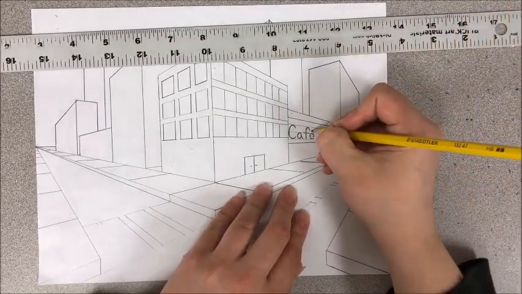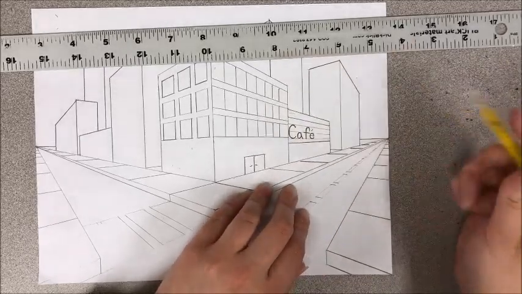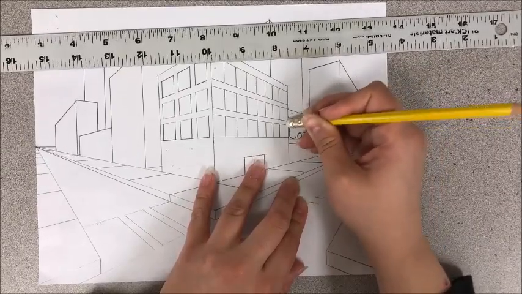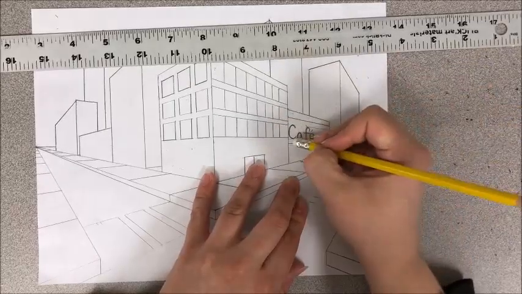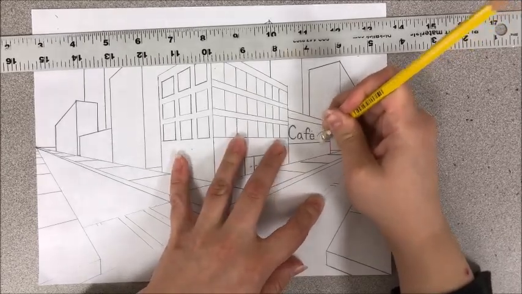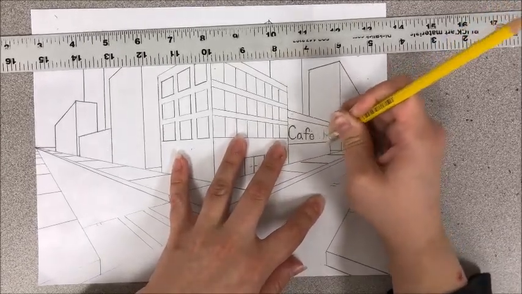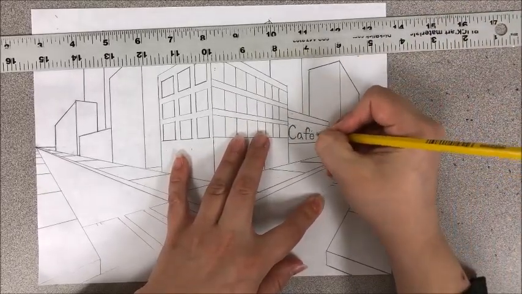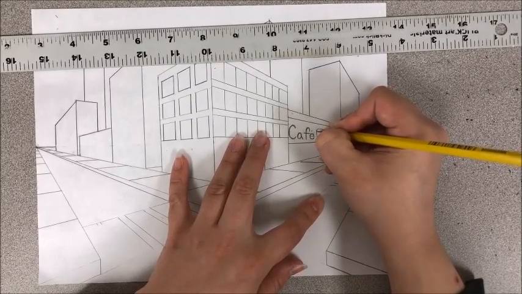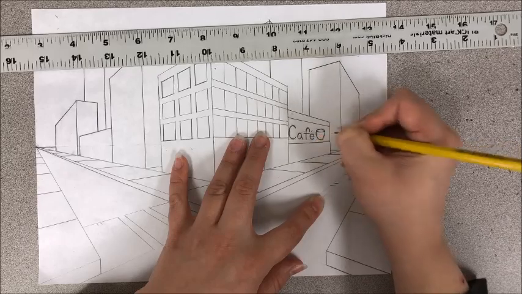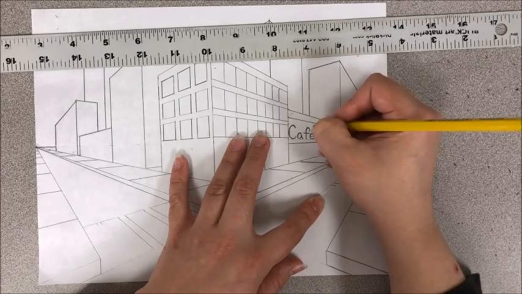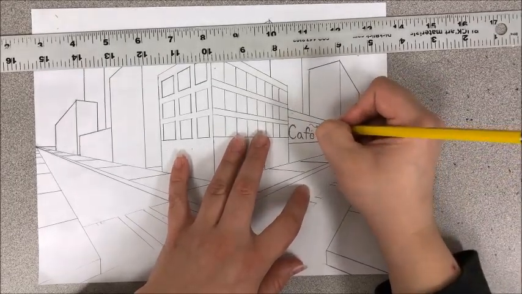Okay? If I wanted to, I could put my little accent sign there. And now that I have these words, I can go ahead and erase the guidelines, and those are going to be in proper perspective. And I've got plenty of room at the end of my sign to draw a cute little coffee cup. Okay, this part doesn't have to be in perspective itself necessarily, because we don't have straight verticals. So there's my little coffee cup. We'll have like a little heat line coming off of that.